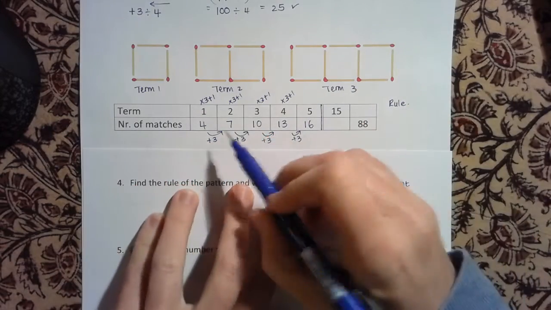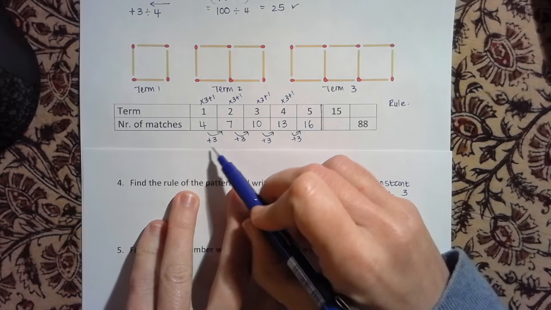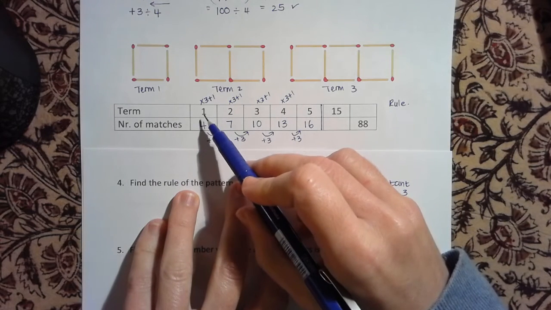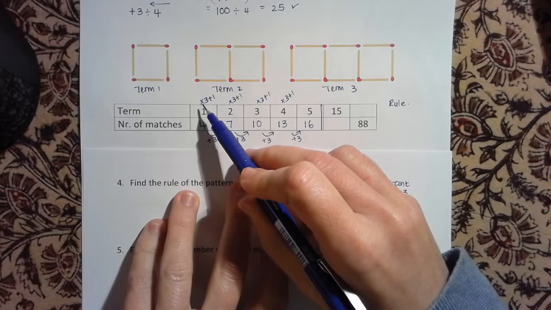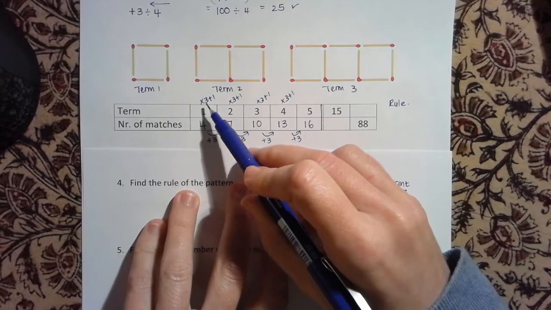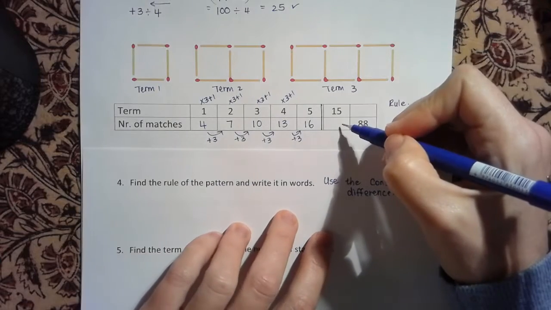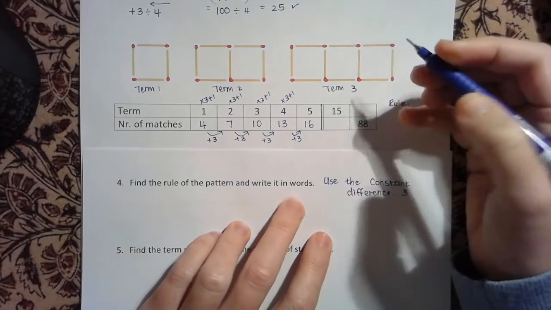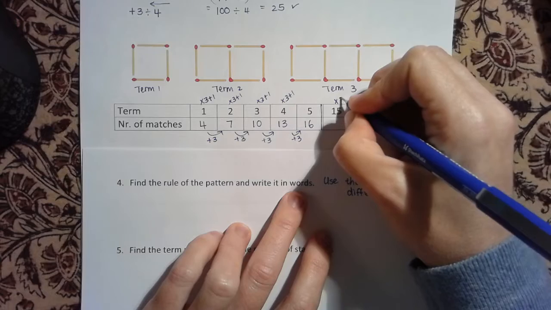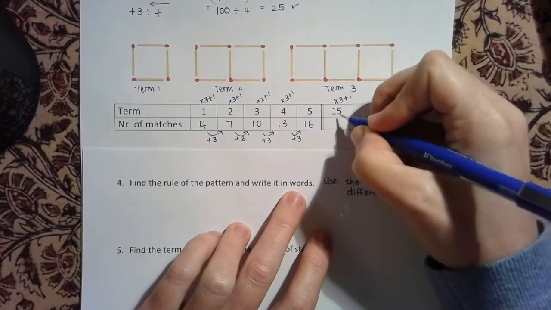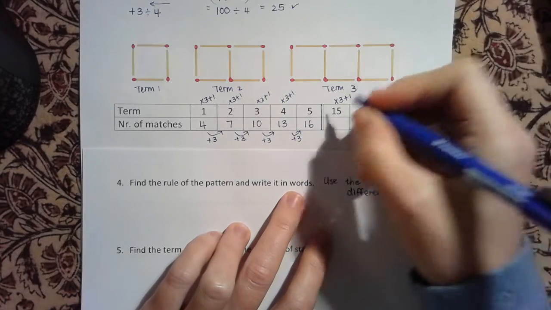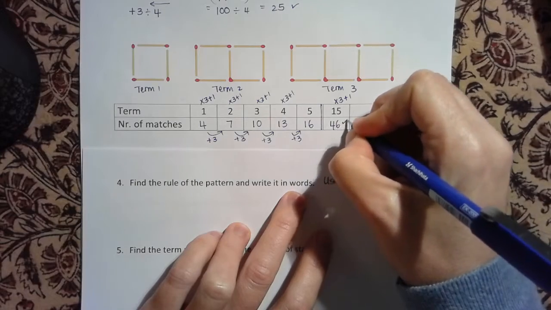Okay, how did I get the rule? I started with a constant difference. So I take the constant difference and I multiply with the top number. So, multiply with 3. The 1 multiplies with 3 is 3 plus 1 is 4. Okay, so then if I want to find out what the answer is here by the 15, I use the same rule. Times 3 plus 1. 15 times 3 is 45 plus 1 is 46.